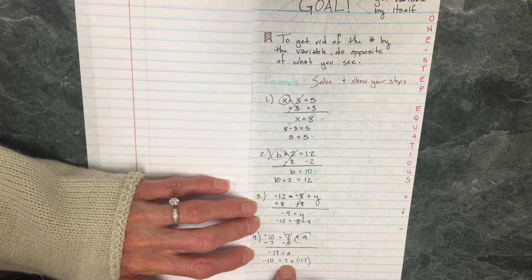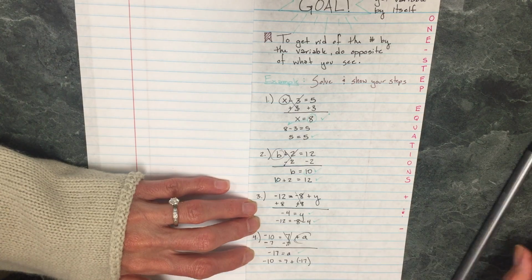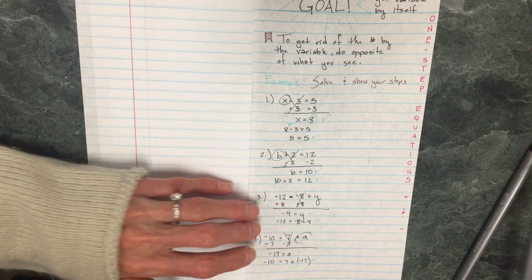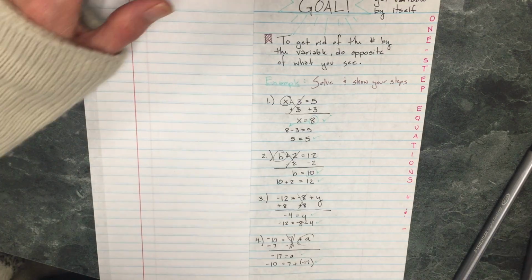It's different sign subtract, which would leave you with negative 10. So it works. All right, I will see you in class with all your U-tries.